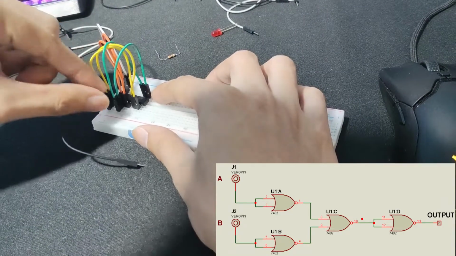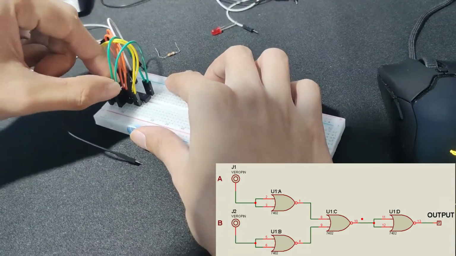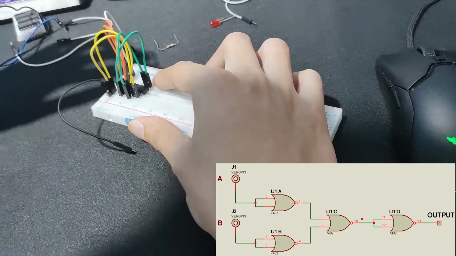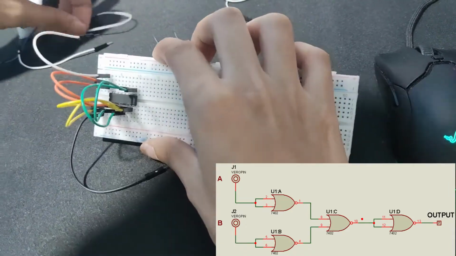Yung 8 nakakonect sa 1, then yung 9 nakakonect sa 4. Then yung 11 and 12 nakakonect sa 10.